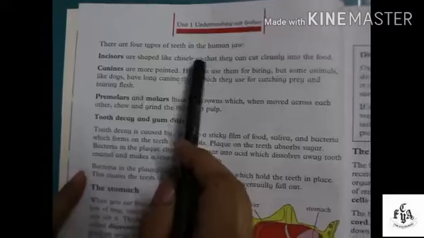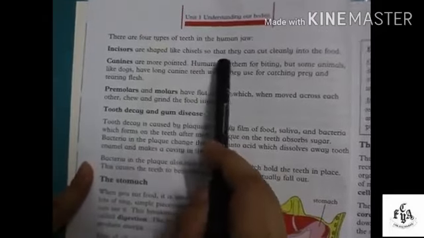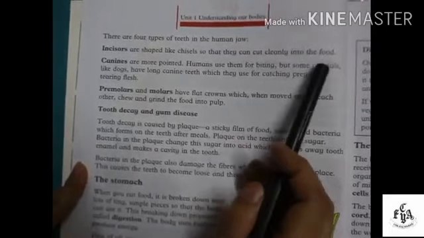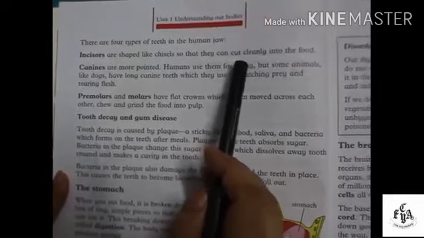There are four types of teeth in the human jaw. Incisors are shaped like chisels so that they can cut cleanly into the food. What is the function of it? It can cut the food.